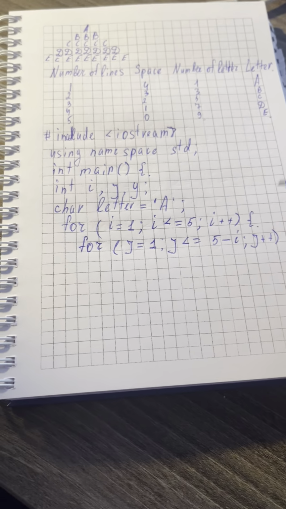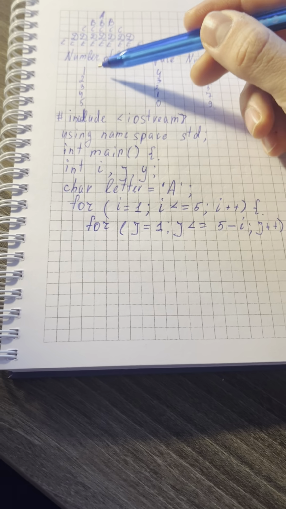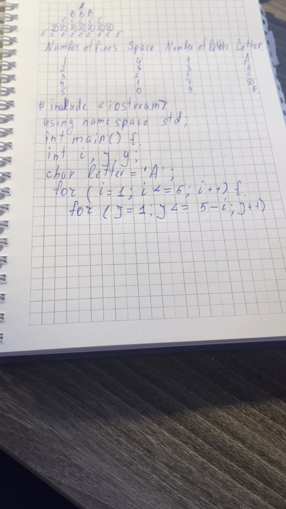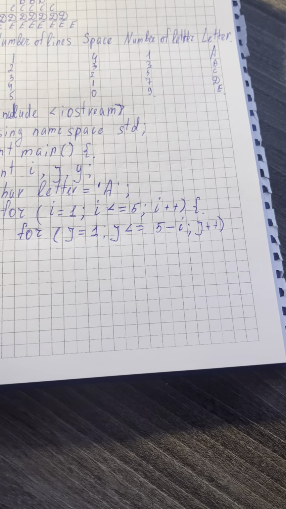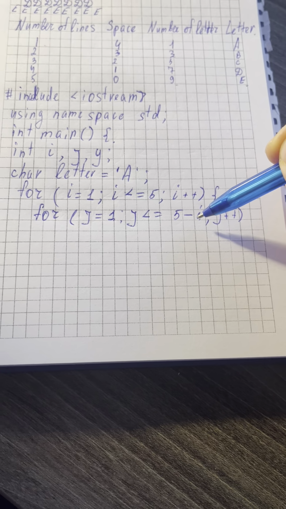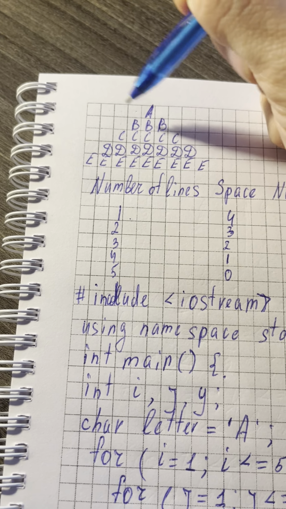Let me explain how it works. If we have the first line, we have I for 1, then we need to repeat space several times, and to find out we will put here I. So for the first line we will have 4 spaces.